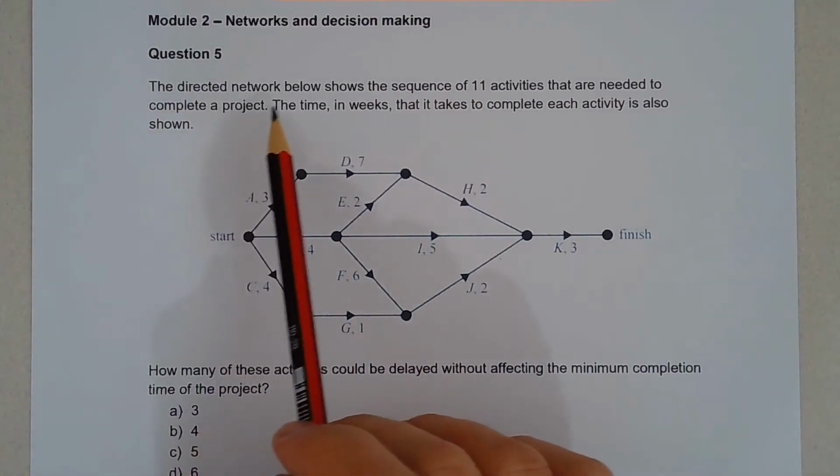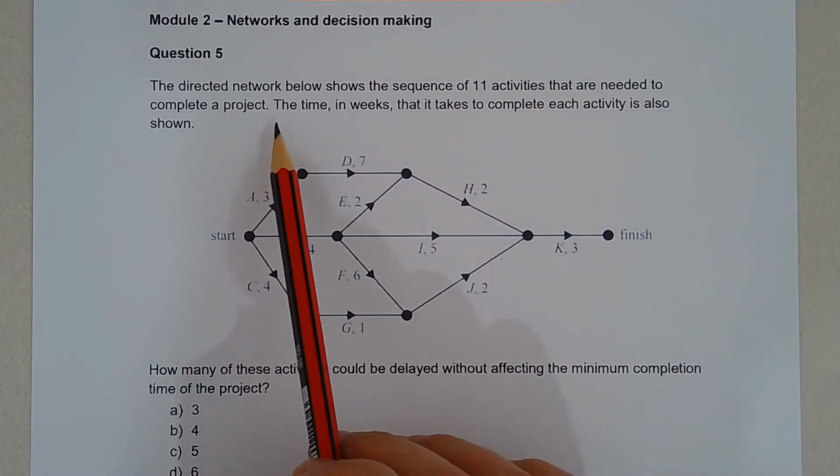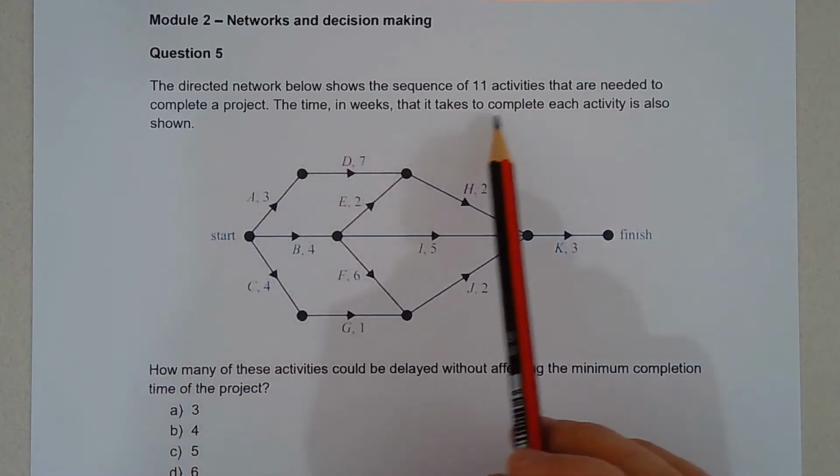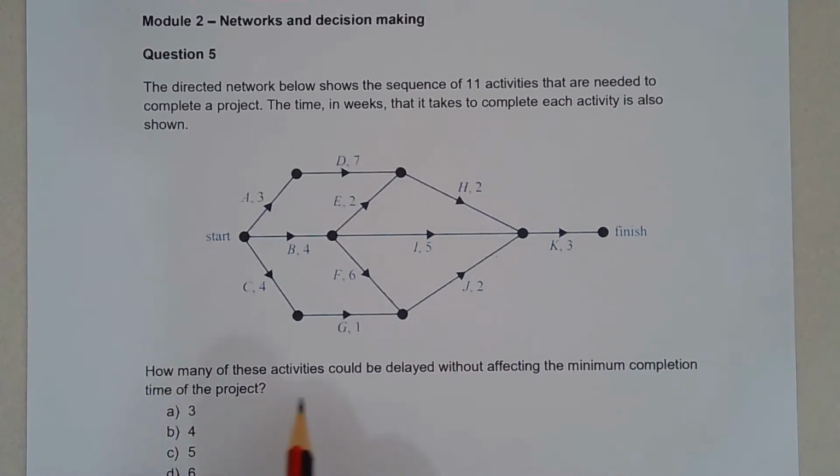The directed network below shows the sequence of 11 activities that are needed to complete a project. The time in weeks that it takes to complete each activity is also shown. How many of these activities could be delayed without affecting the minimum completion time of the project?